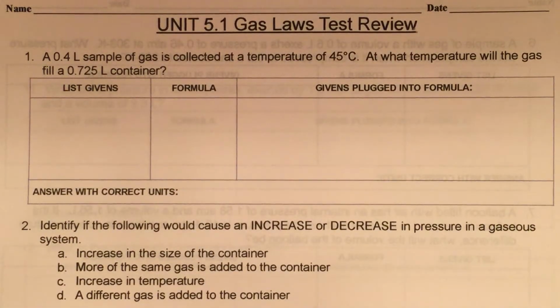Okay, we're going to be going over the Unit 5.1 test review. So our first question, a 0.4 liter sample of gas is collected at a temperature of 45 degrees Celsius. At what temperature will the gas fill a 0.725 liter container?